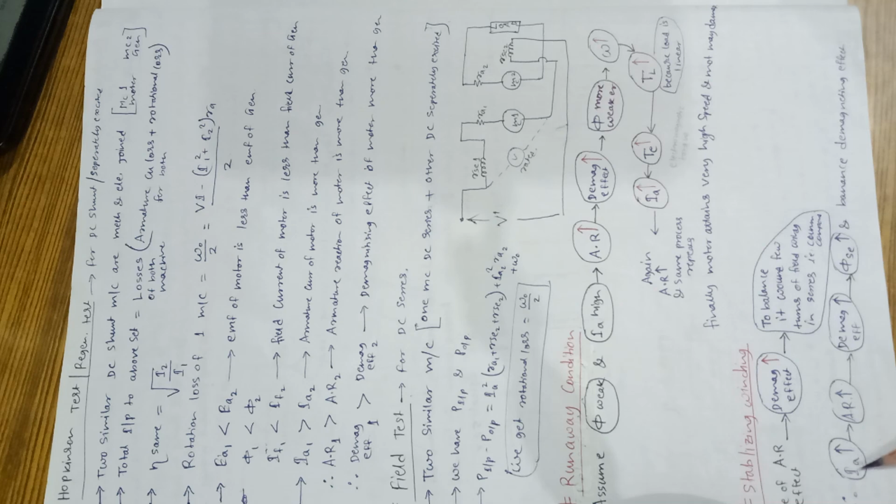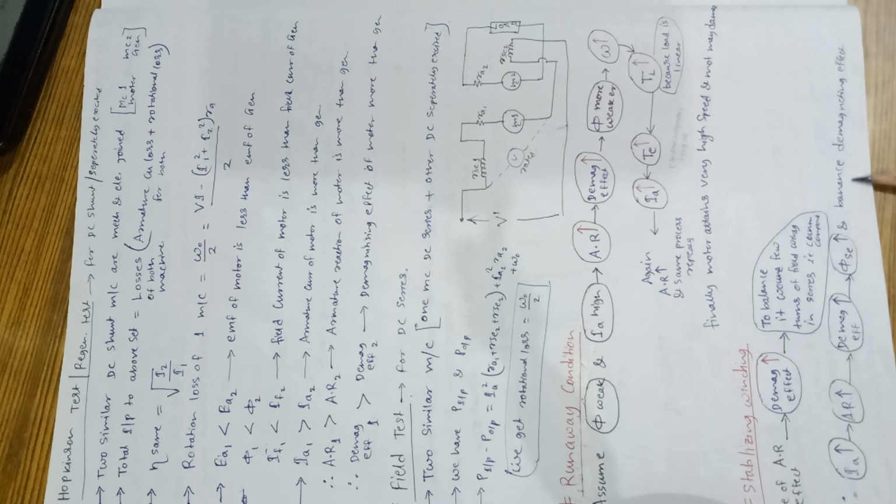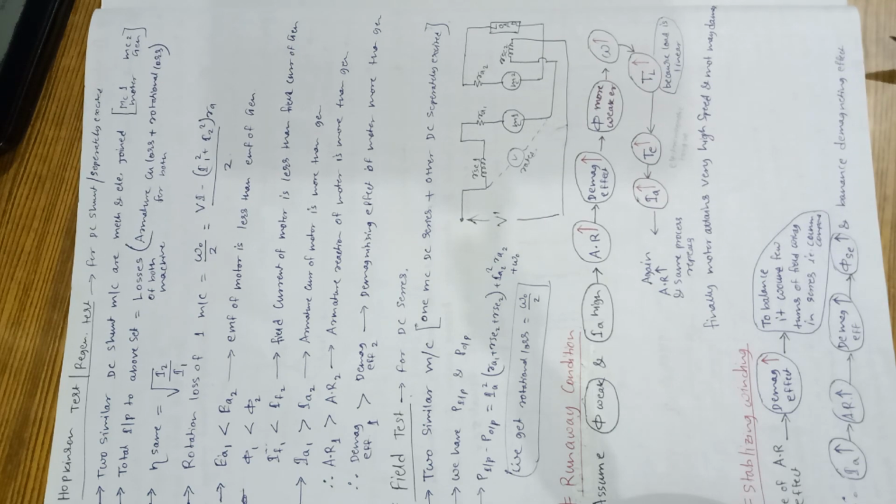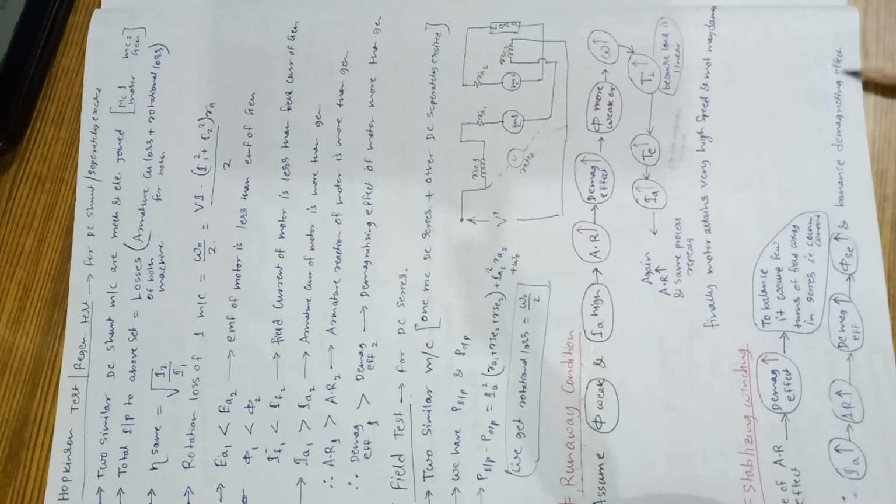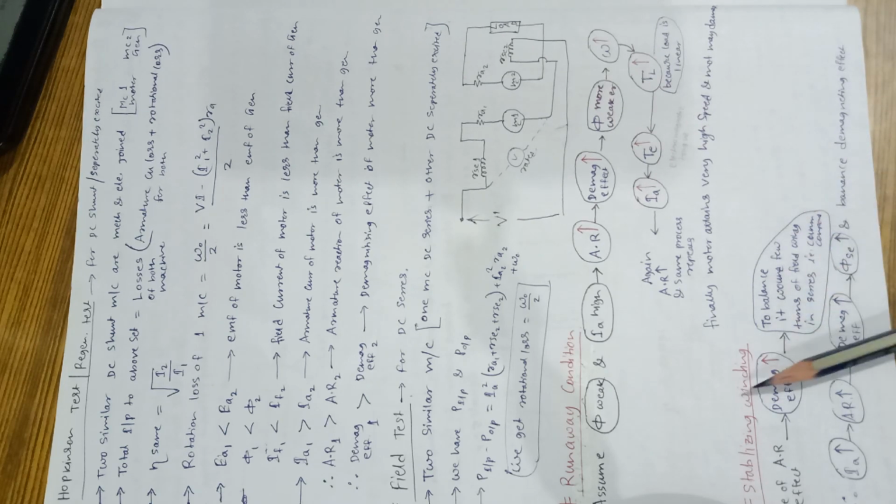If IA increases, armature reaction increases and the demagnetization effect increases. But if we connect a series field, the overall phi will increase, and that will balance the demagnetizing effect. If the field flux increases, it balances the demagnetization. That is the stabilizing winding.